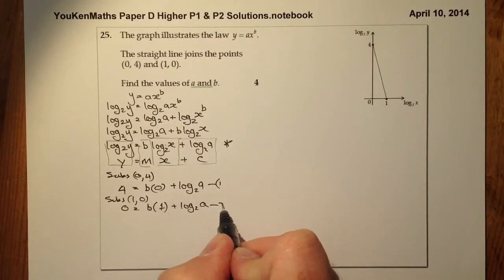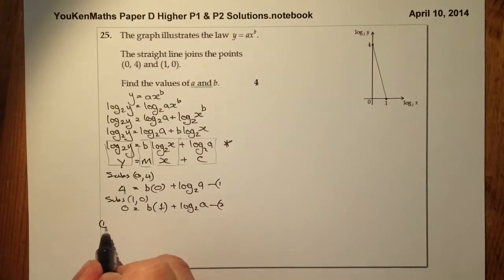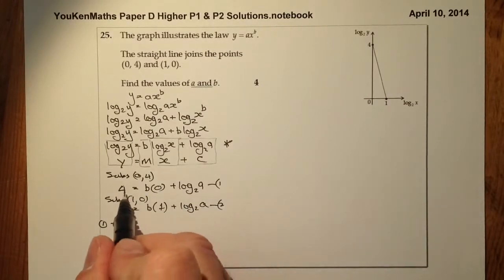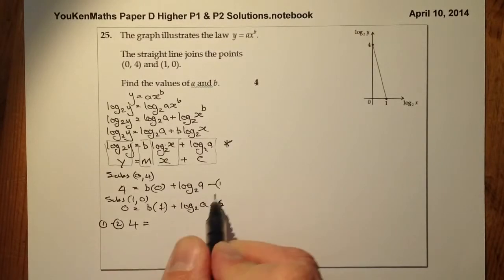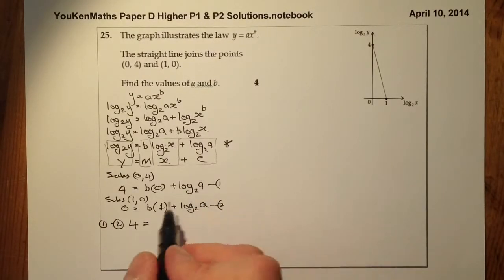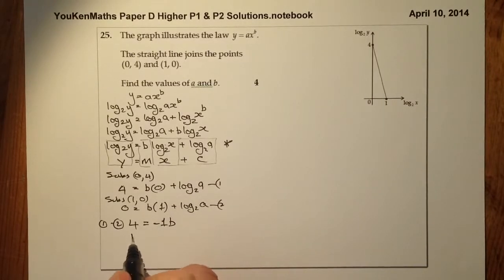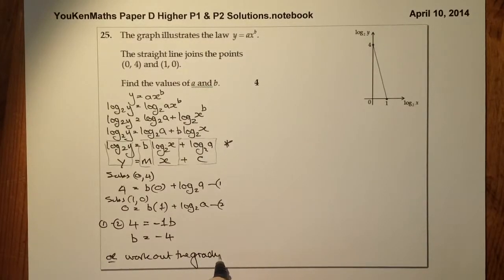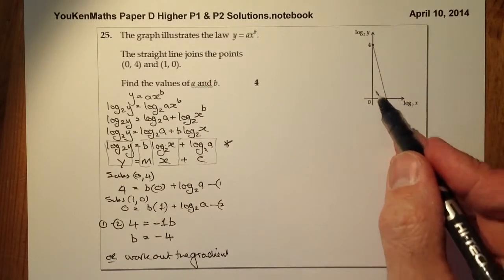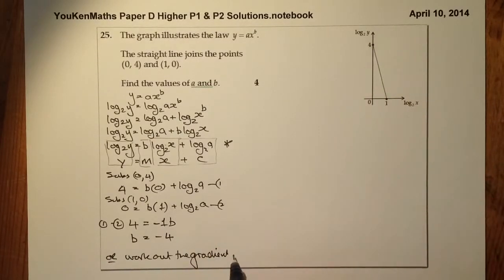Call this equation 1, call this one 2, and I'll subtract 2 from 1. So I'll get 4 take away 0 is 4. The log a to the base 2s are going to disappear, and I'll get minus 1b. So from there I know that b is equal to negative 4. Or from there you could work out the gradient. The gradient of this line is going to be minus 4, isn't it? So b is just minus 4. You could have just taken it straight from there. That would have been a straightforward way of doing it.